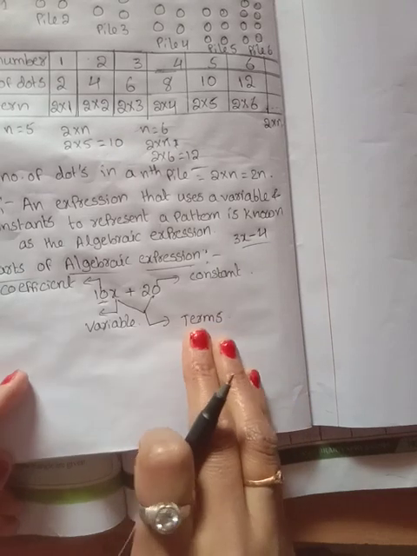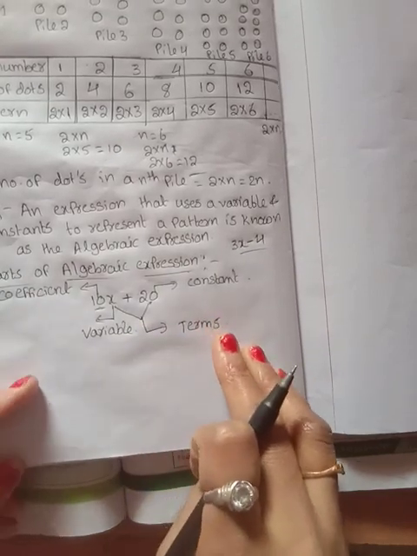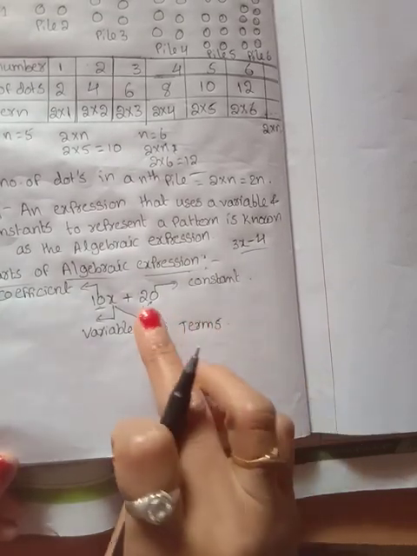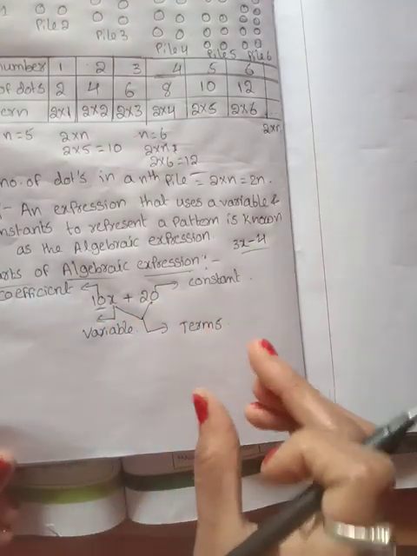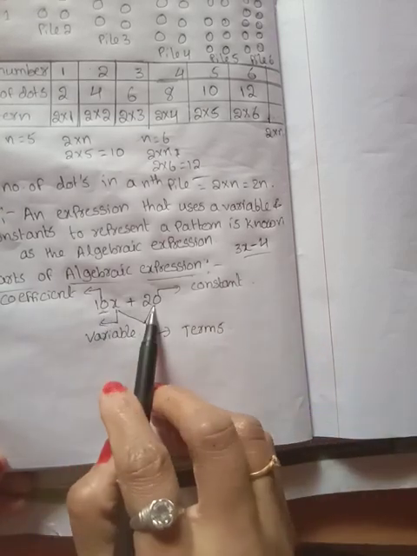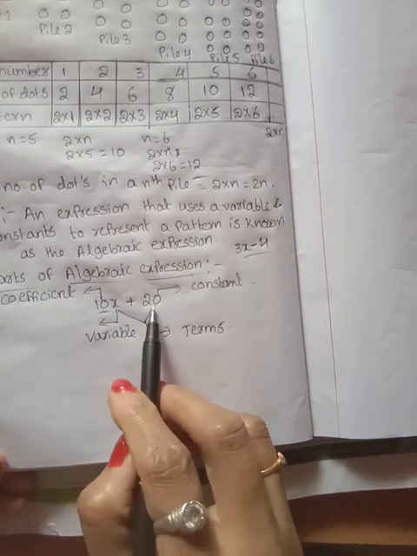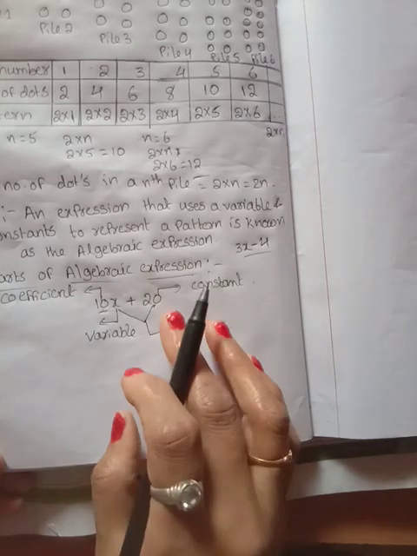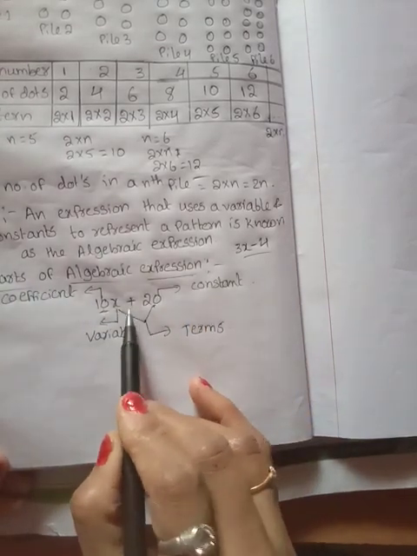What is a term? A term is a part of an algebraic expression. The parts are constants and variables, products separated by the plus and subtraction symbols. In 10x plus 20, here the plus symbol separates the terms.